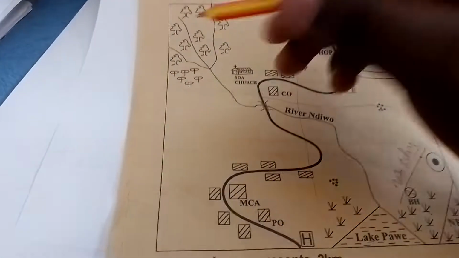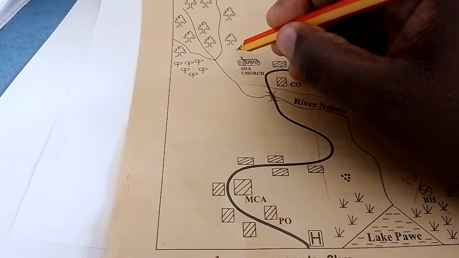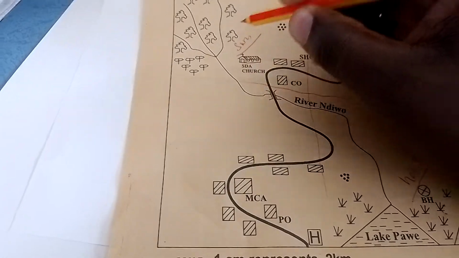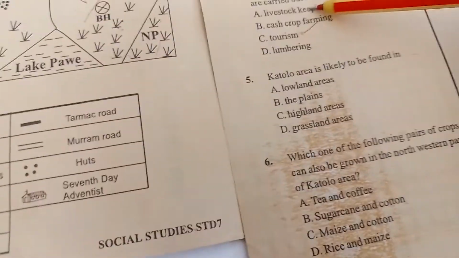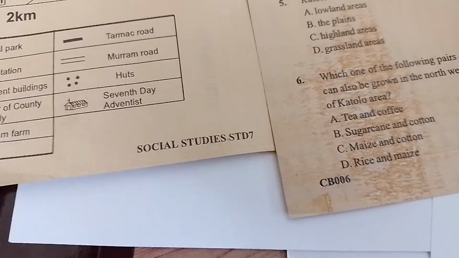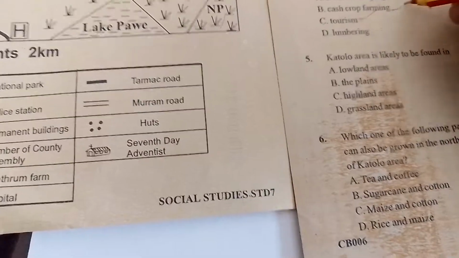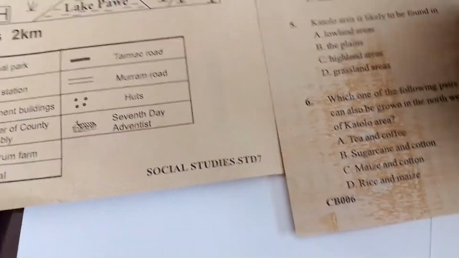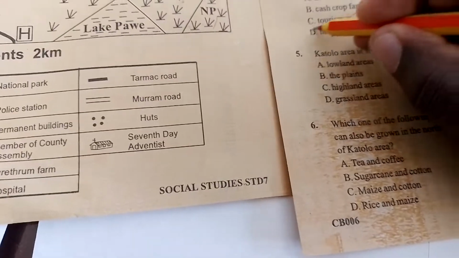I advocate for learners that you must see a sawmilling before confirming that we have lumbering in the region. So as per this question, we have crop farming, we have sisal, and tourism, we have the national park. Lumbering, we cannot assume that we have in the region since we have the forest without the sawmilling.